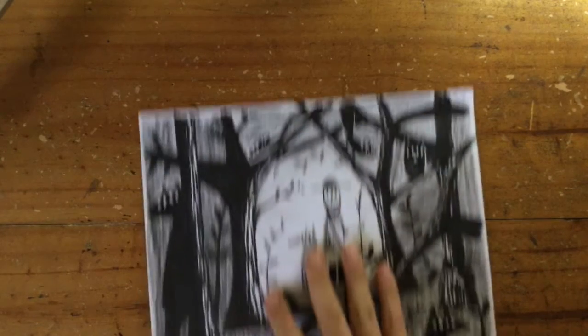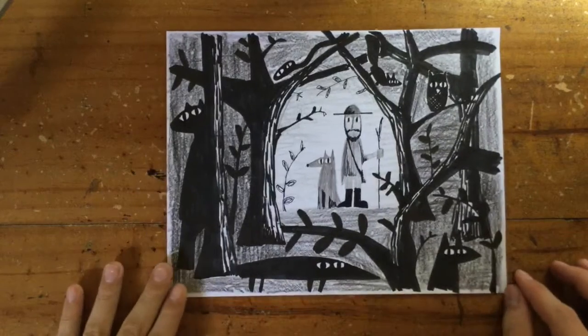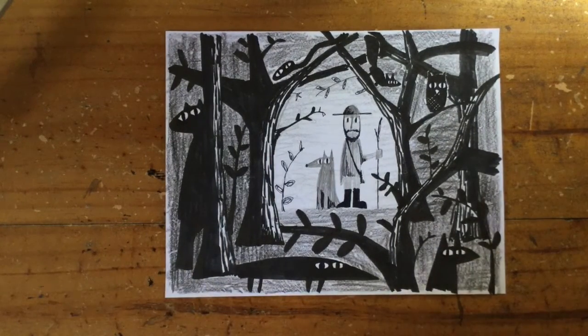Okay, 6th grade, here is the picture that I want you to make this week. A hiker and his dog setting out into a wild forest full of animals. How many wild animals can you see in the picture?